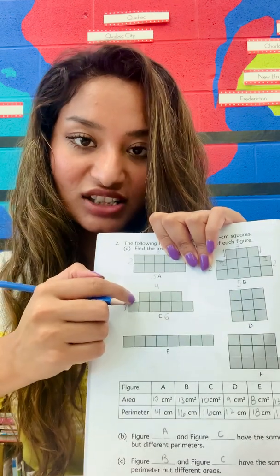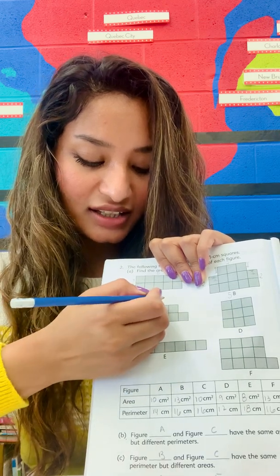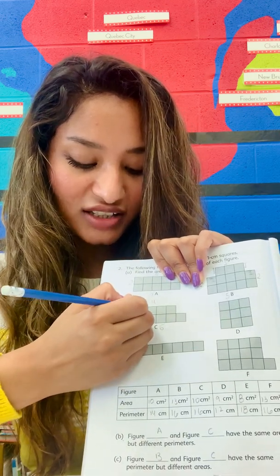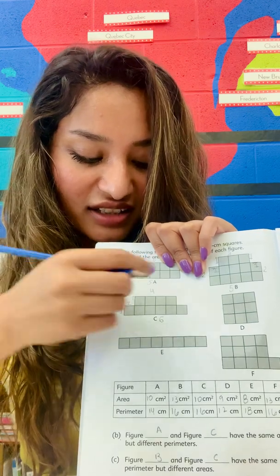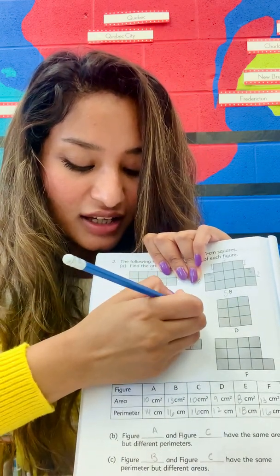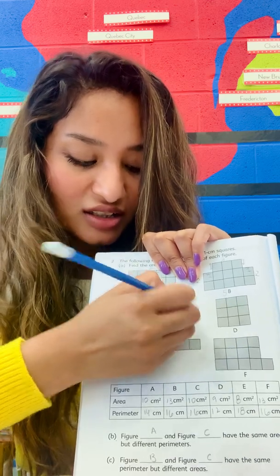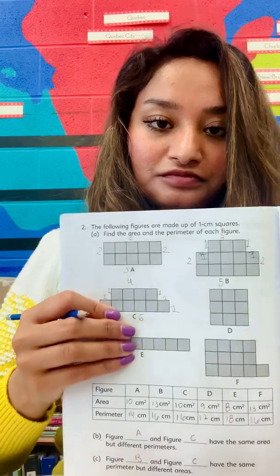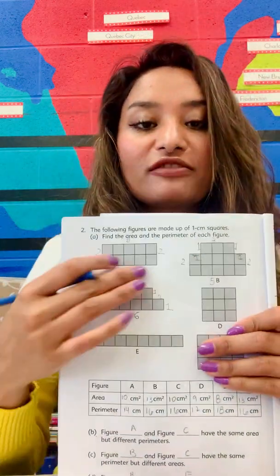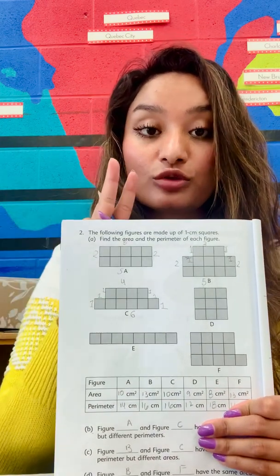I have also this side to look at, right? 1, and then I have 1 on this side, 1 on this side, 1 over here, and 1 over here. Okay, so I have looked at all my measurements. Now let's go ahead and count them. We have to do 2 things.